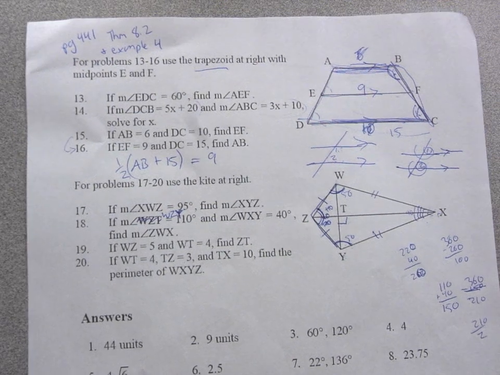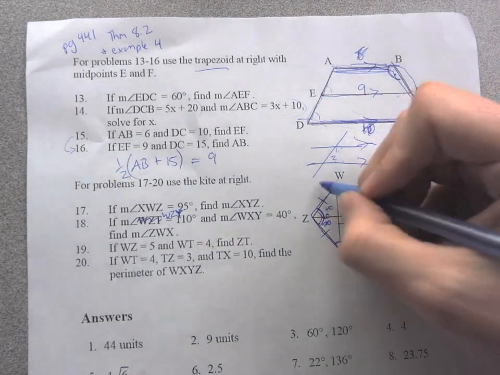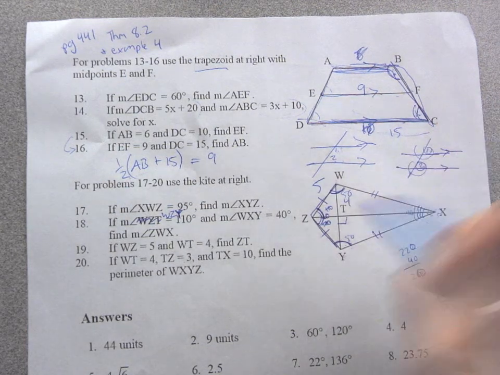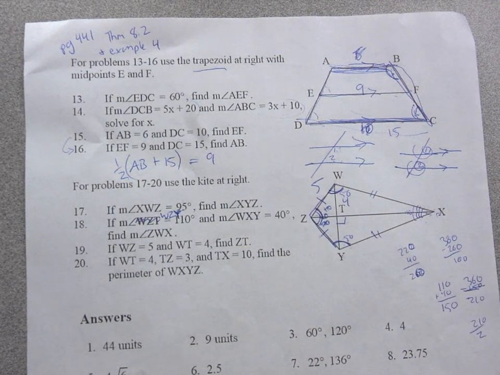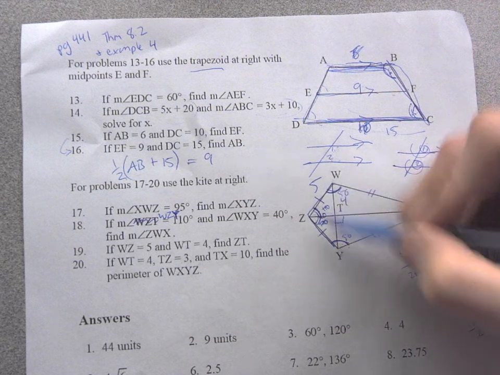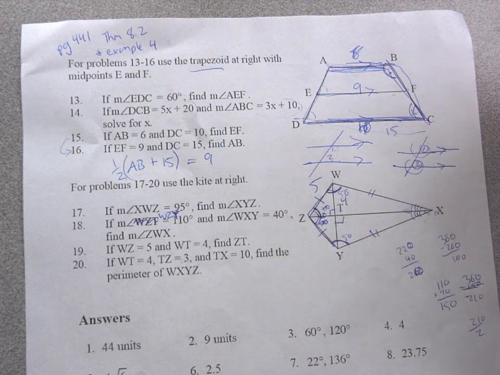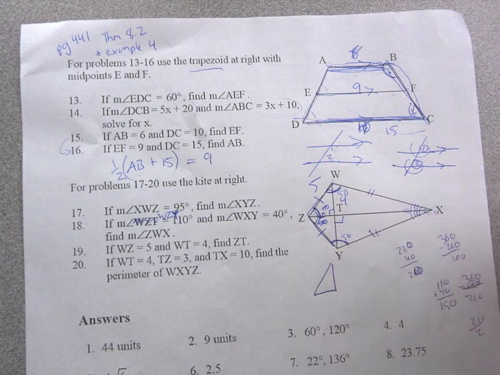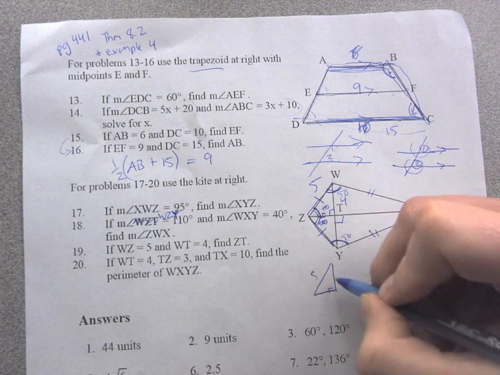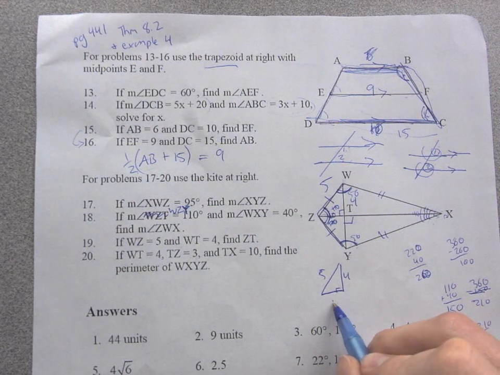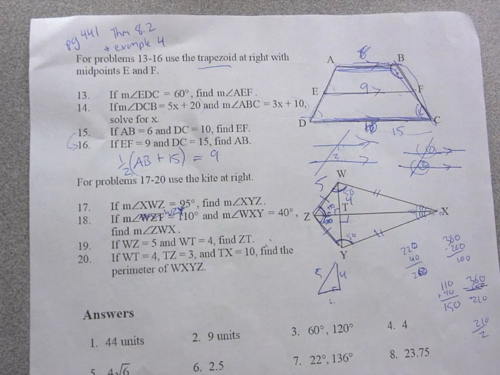Okay, let's move on. So WZ equals 5. Okay, WT equals 4. Find WZ. Well, one of the facts that we know is that these lines are perpendicular. So this has to be a 90-degree angle, which actually gives us a right triangle where this is 5 and this is 4. And you can use Pythagorean theorem to find this guy. Okay, so that's how you're going to do number 19.